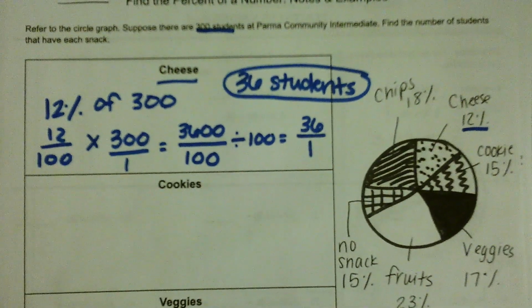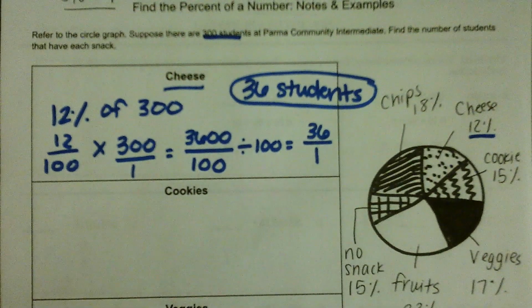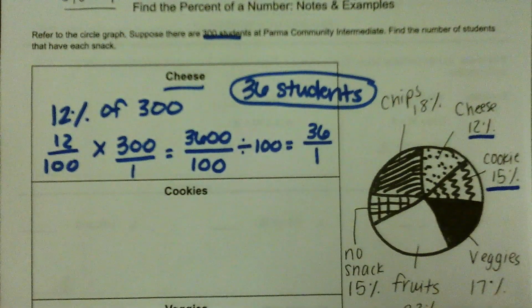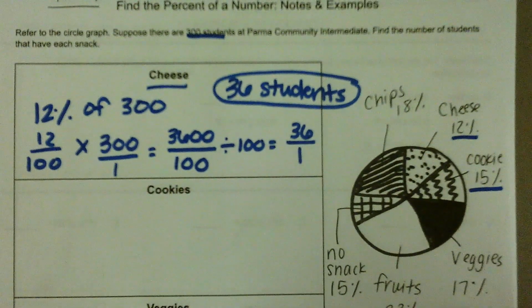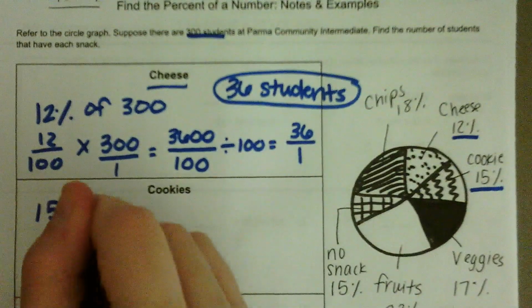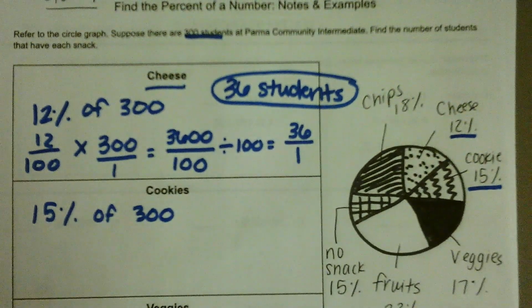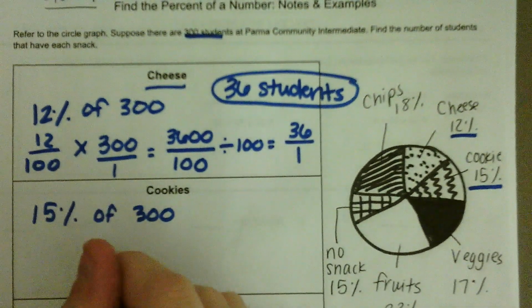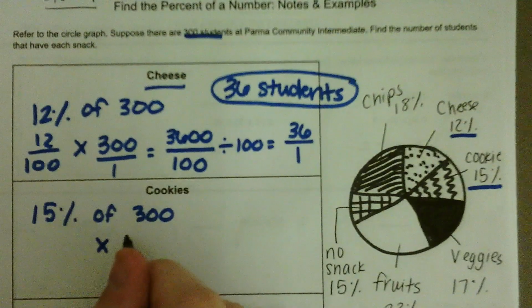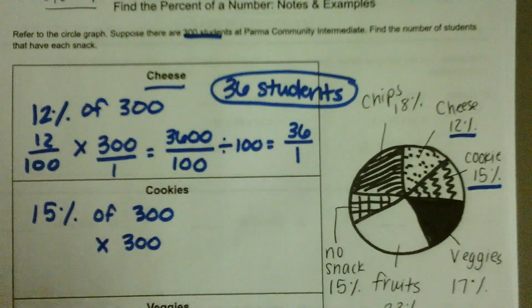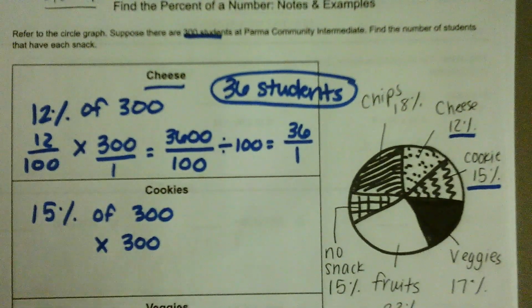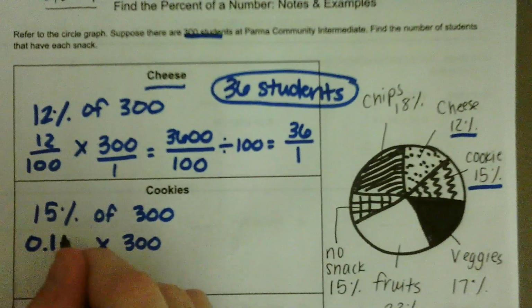For cookies, we're going to do the second way you can solve this. So cookies is 15% of our students. So 15% of 300. We're always going to write out our percent of a number problems this way. We're going to turn our of into multiplication. Our 300 we're going to keep. And our 15% we're now going to put in decimal form, which is 0.15.